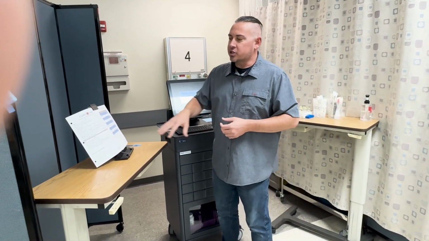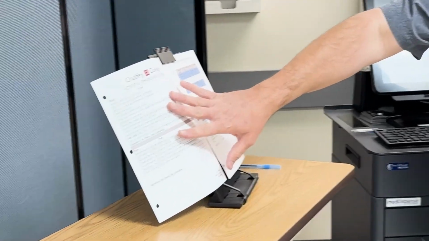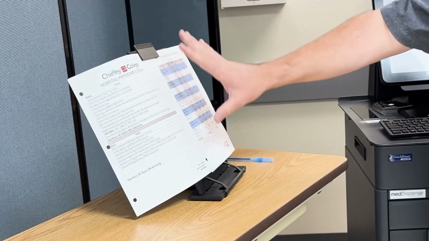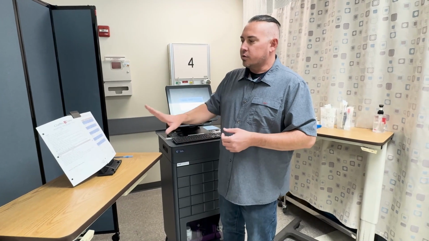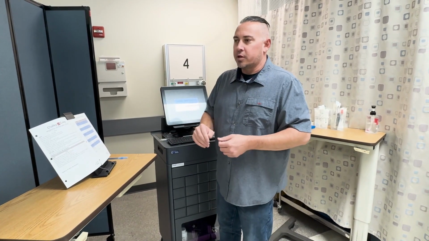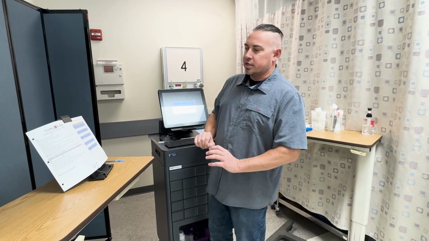Inside the medication station, we do have a copy of the physician orders as well as a copy of the MAR, so that when you're doing your checks and verifications, you're able to do it in real time. You don't have to worry about one of the other people that might have the chart. The medication nurse has their own copy.